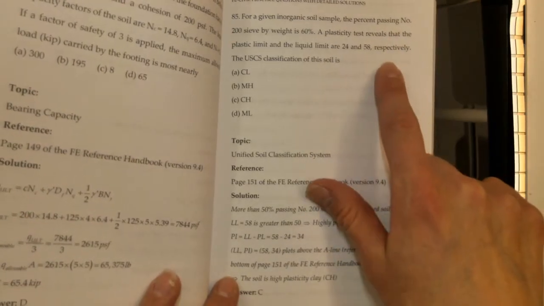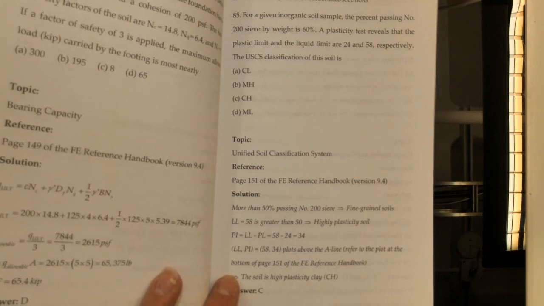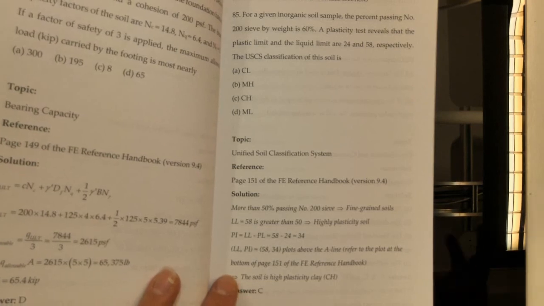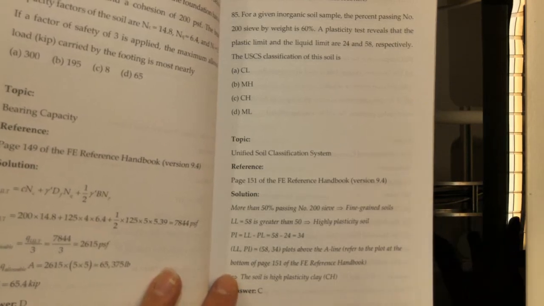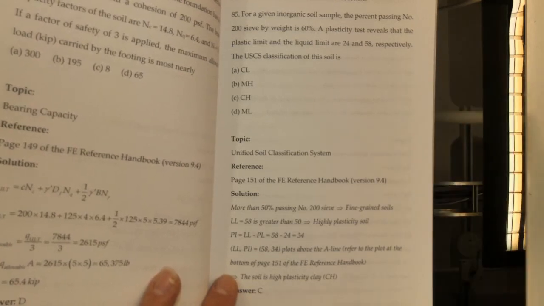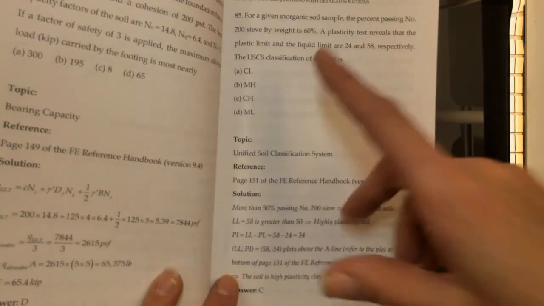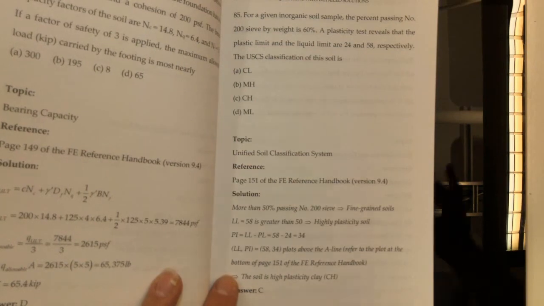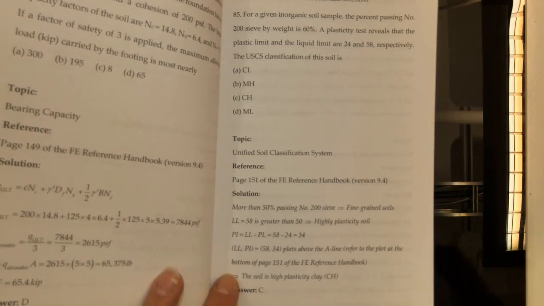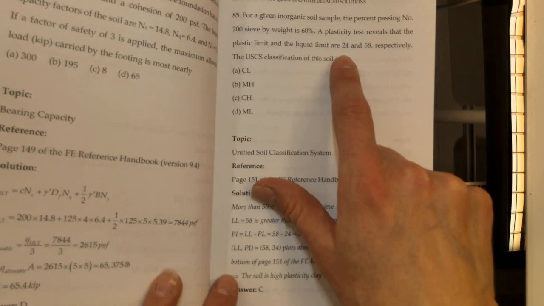Once you see a problem like this, do they give you Cu and Cc, the coefficient of uniformity and the coefficient of curvature? Then I have to think about whether it's a gravel or a sand, and whether it's poorly graded or well graded. But here, first they tell you that the percentage passing the number 200 is 60%. The dividing line between coarse-grained and fine-grained is whether 50% or more passes the number 200, so we definitely have a fine-grained soil, but I could have told you that because they're only giving you plastic limit and liquid limit.